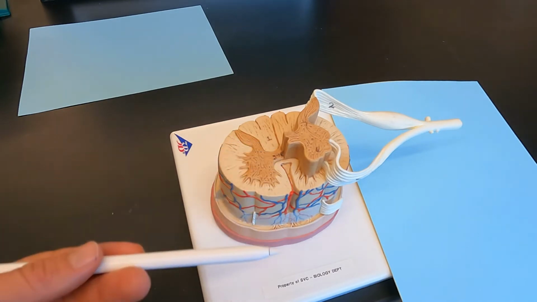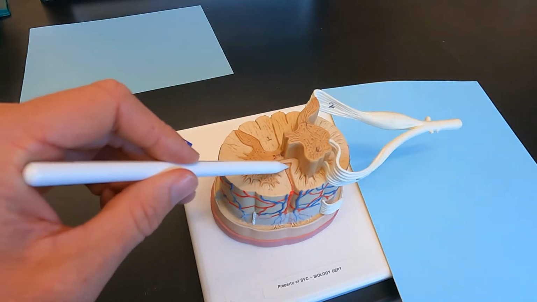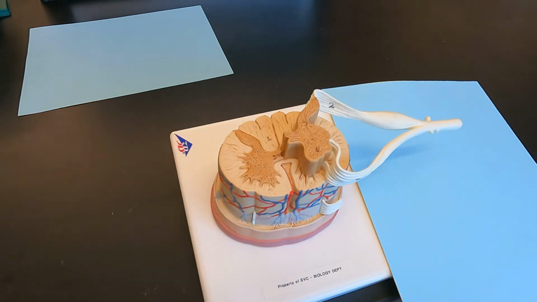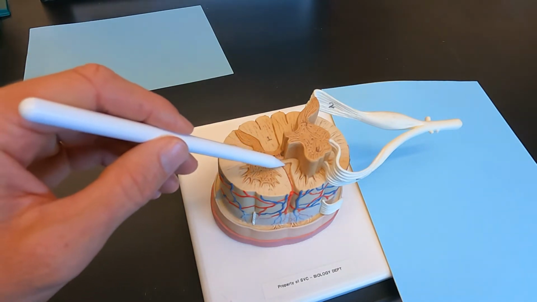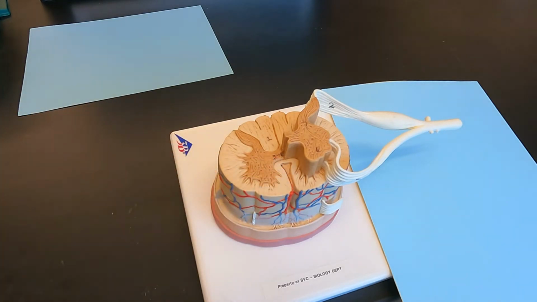Anterior because it's in the front. It's on the front side of the spinal cord, or the front side of the body. Median because it's in the middle, and fissure just means a large crease. So this is a large crease that's on the front middle portion of the spinal cord, and it's a good landmark to know which way is front, which way is anterior, and which way is posterior.